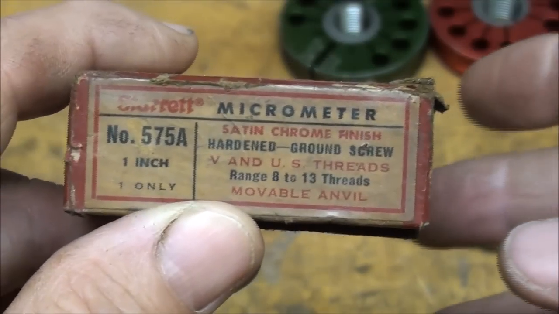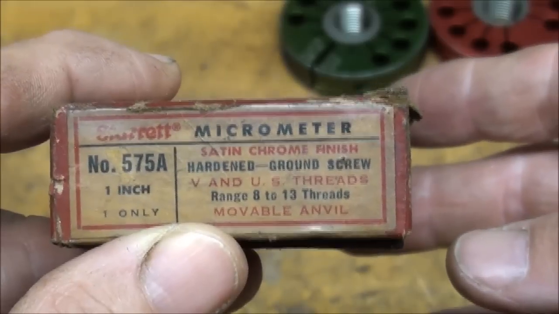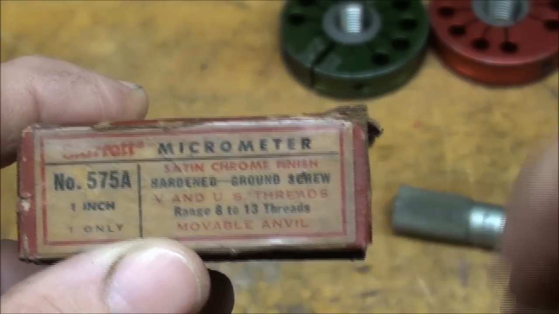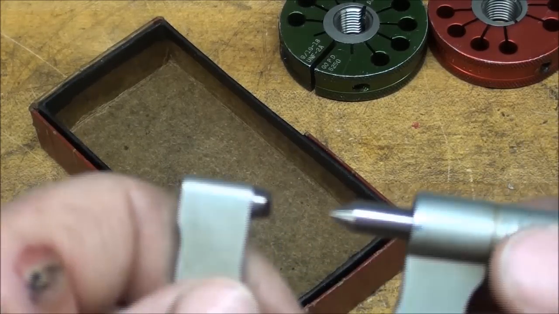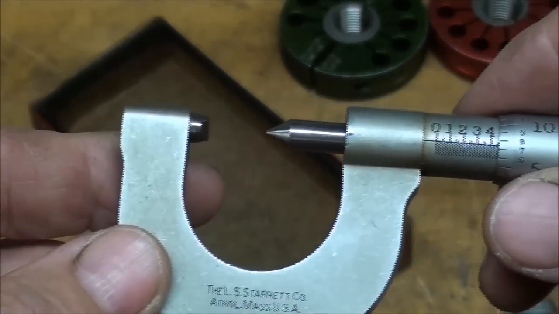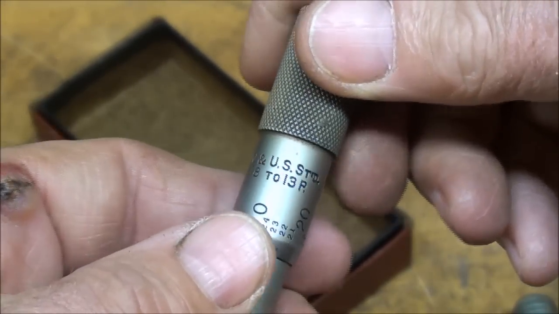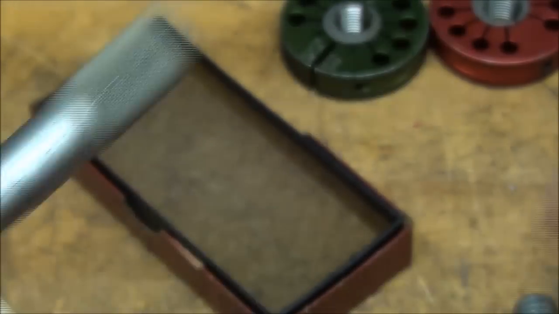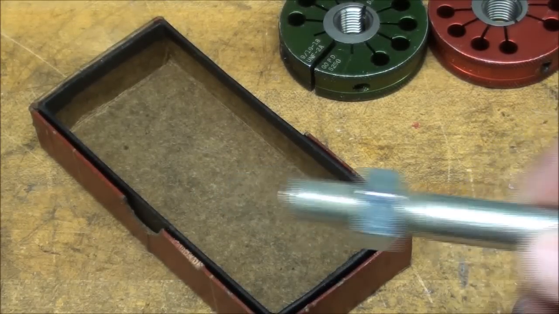I bought this Starrett thread micrometer several months ago. Now you might have to have a whole series of these micrometers because this one has a range of from 8 to 13. You can buy micrometers that have extra anvils. It's a whole set, so that's really what you would need. But for a specific job, this is the one that would handle anywhere between 8 and 13 threads per inch. And I'm going to measure a half 13 bolt, so that's within its range.